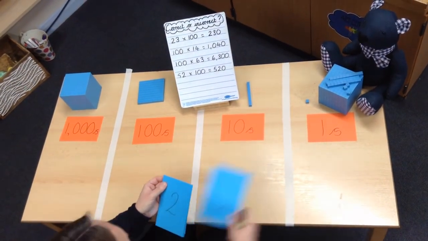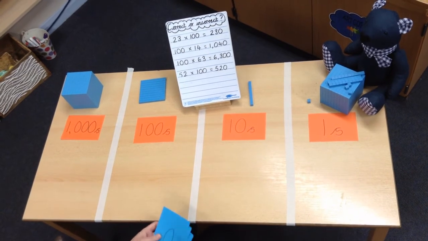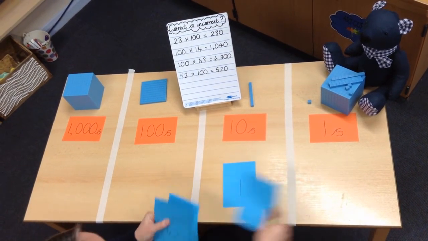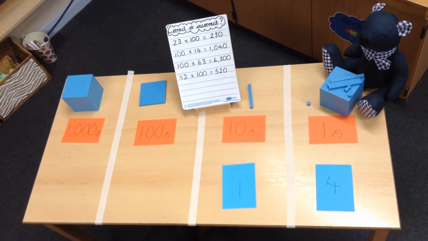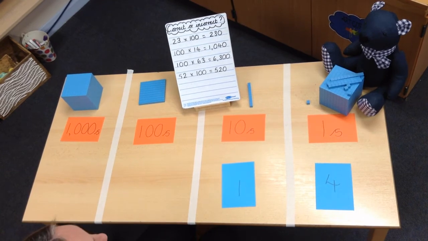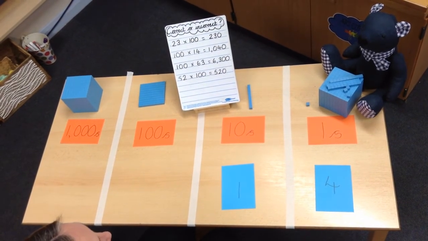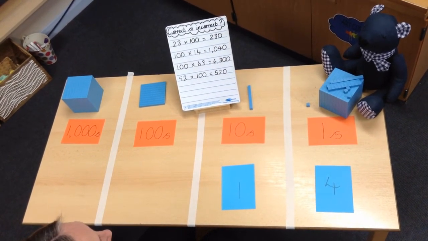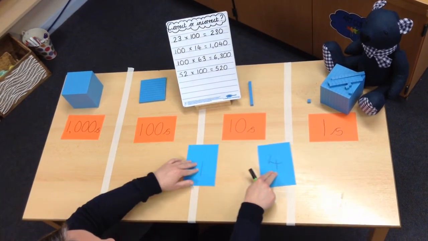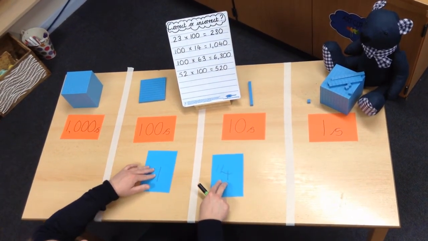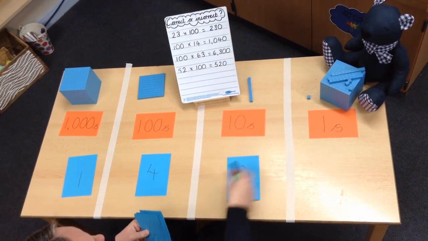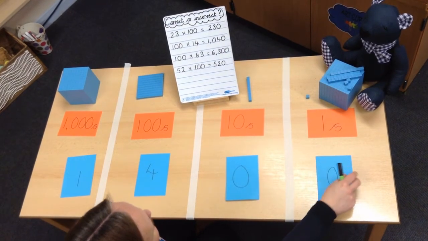100 multiplied by 14. We're going to make 14 100 times greater. Did you get that product? 1,040. Let's see. So again, we need to move the digits 1 space, and then another space, and then replace the spaces with a 0.